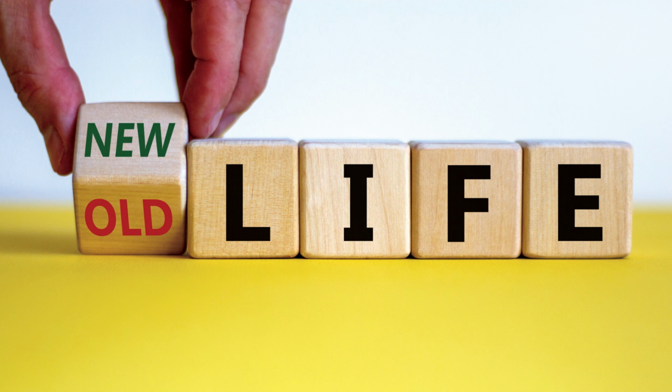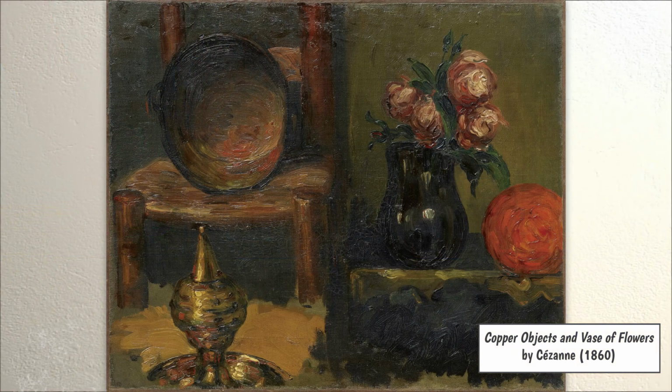This was a turning point for Cézanne. Pissarro encouraged him. He gave Cézanne advice about his painting. Cézanne came to think of Pissarro as his master.